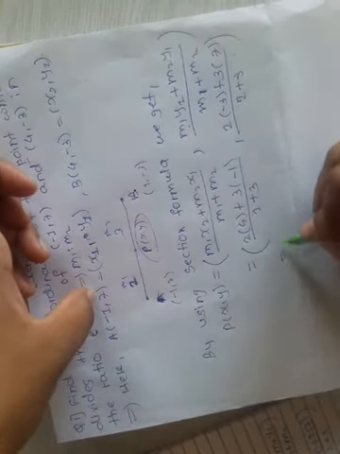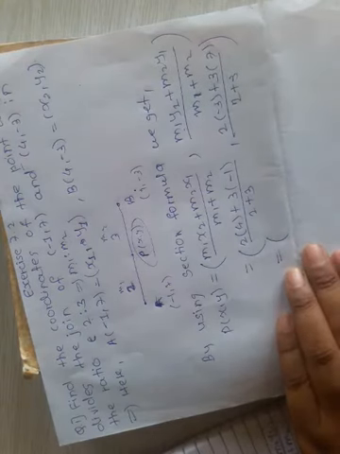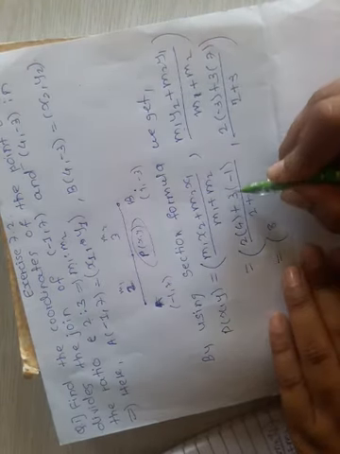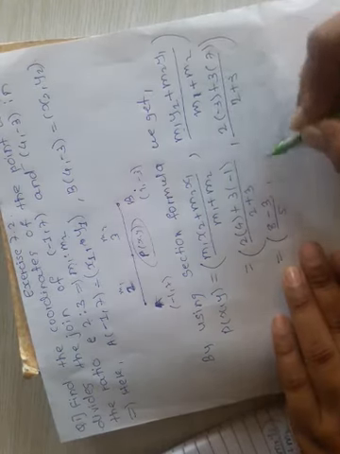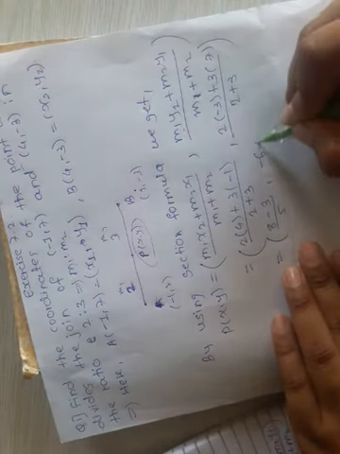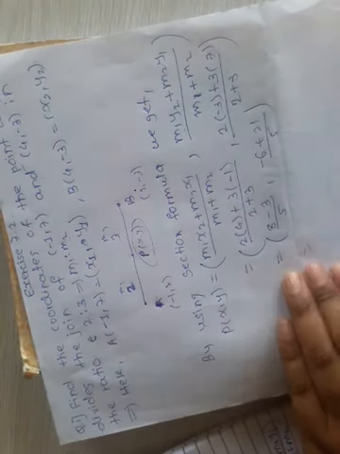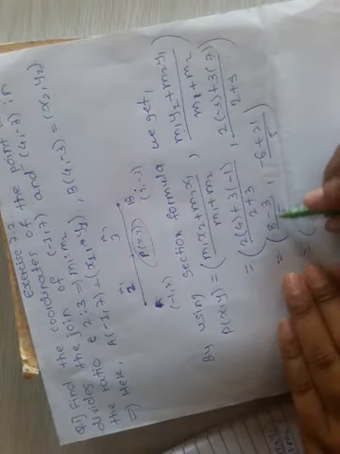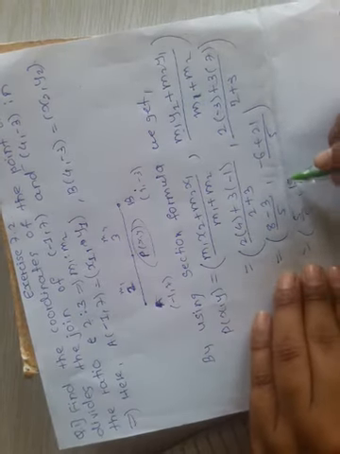Now take the multiplication, addition or division. 2 into 4 is 8, 3 into -1 is -3, upon 5, comma, 2 into -3 is -6 plus 3 into 7 is 21, upon 5. After adding we get 8 minus 3 is 5 upon 5, and 21 minus 6 is 15 upon 5.